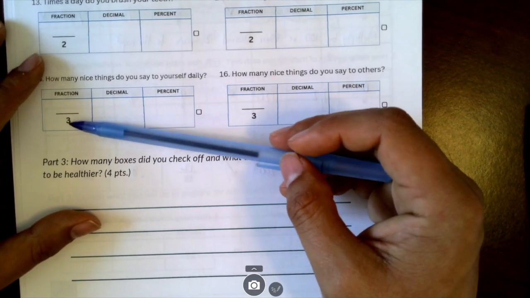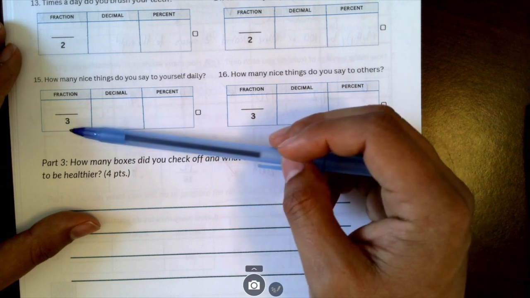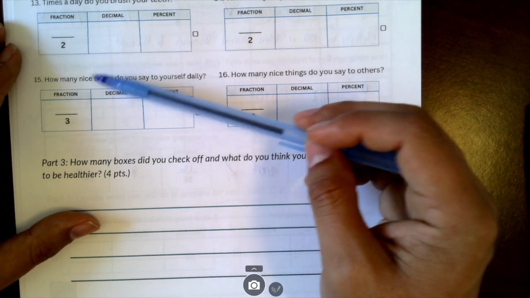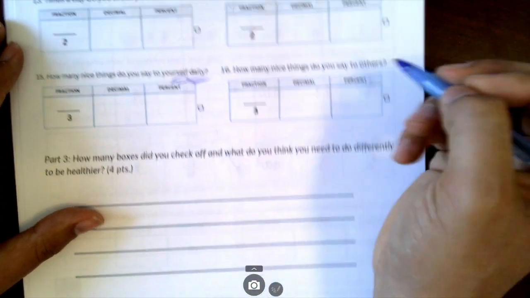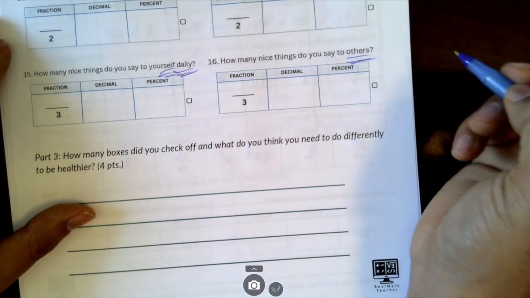And then this one's big for me. It really should be like 300. You've got to say at least 300 nice things to yourself. This is for you daily. And then also say some nice stuff for others.